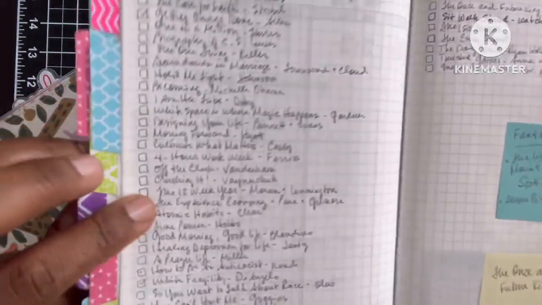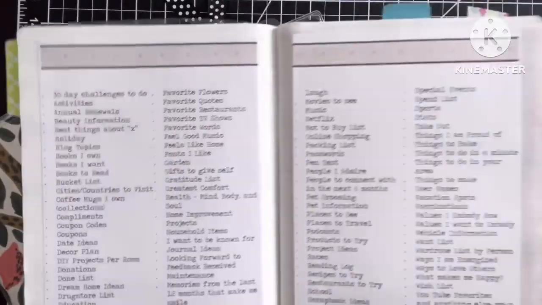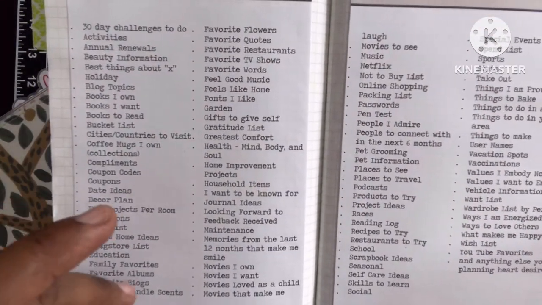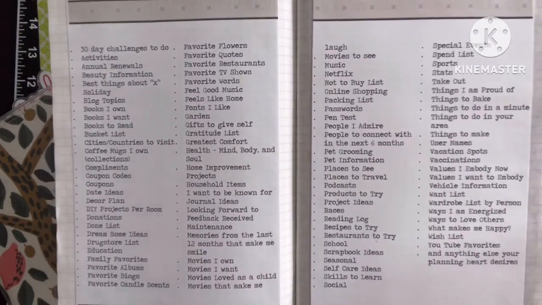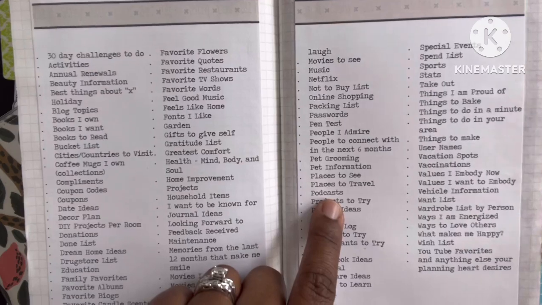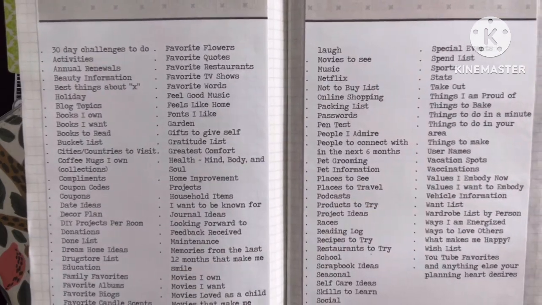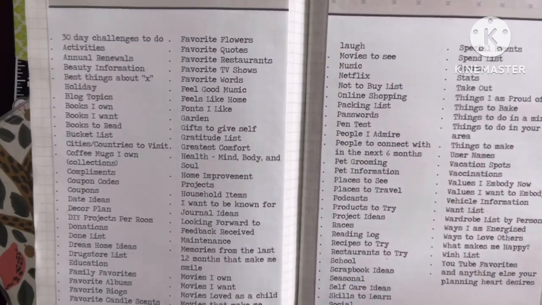Yeah. So this is my books to read list. Dream home ideas, favorite biographies, movies that you loved as a child, podcasts that you want to listen to, places you want to travel to, values that I embody now, values I want to embody.